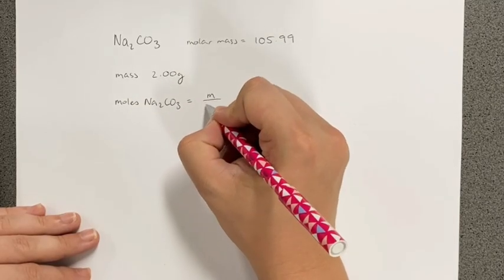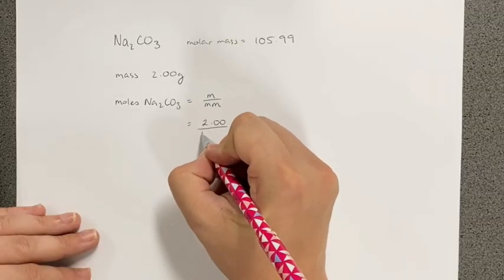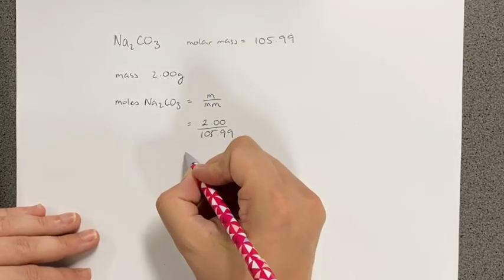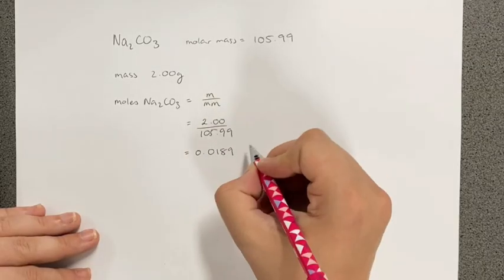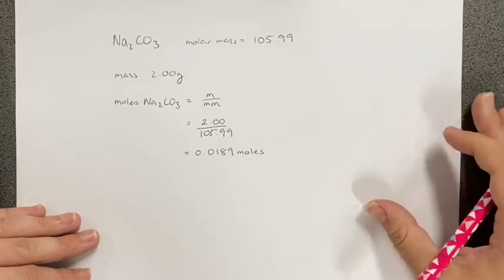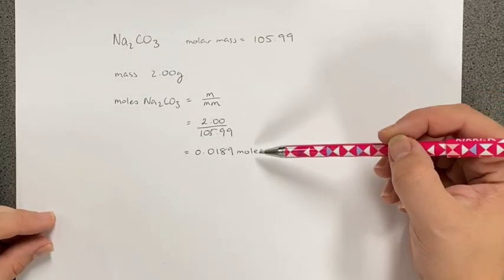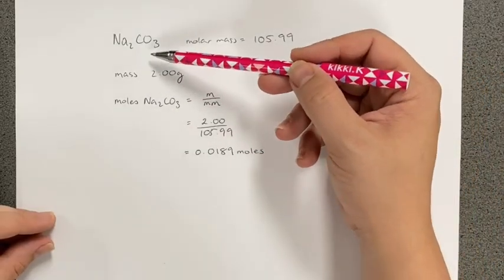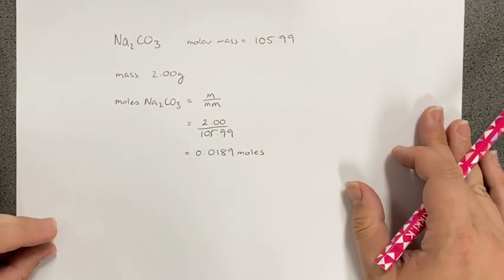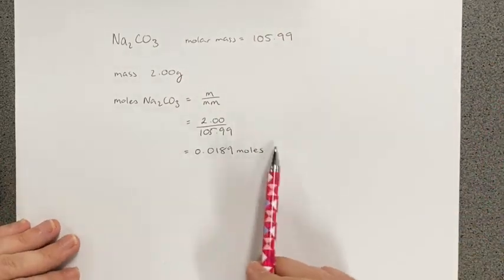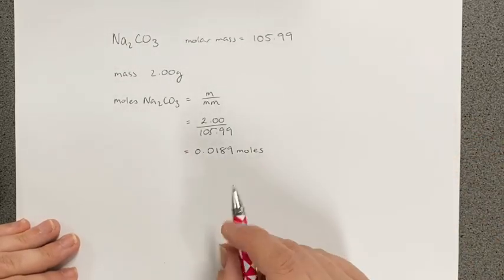So the moles of Na2CO3 is the mass over the molar mass, which is 2.00 over 105.99, and that gives us a total of 0.0189 moles. But we want to find the concentration. So now we've got the moles, and we used a 250 ml volumetric flask to make up our primary standard. So that means that we have this many moles in 0.25 liters of water.